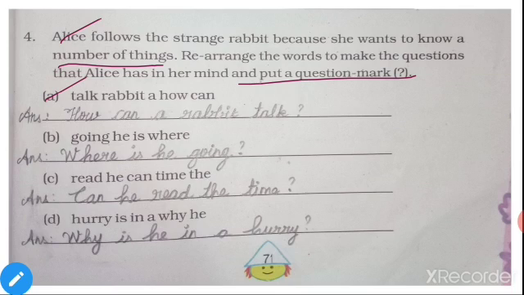Here first one, talk rabbit, how can? Answer for you, how can a rabbit talk? The next, be, going he is where? Answer for you, where is he going? Then C, read he can time the. Answer for you, can he read the time? Then D, hurry is in a why he. Answer for you, why is he in a hurry?